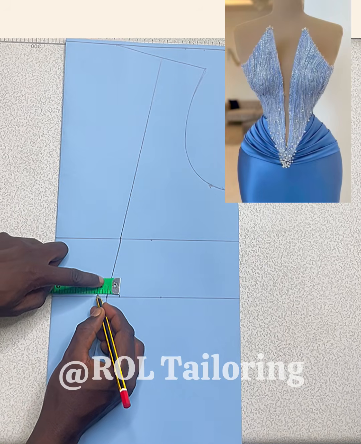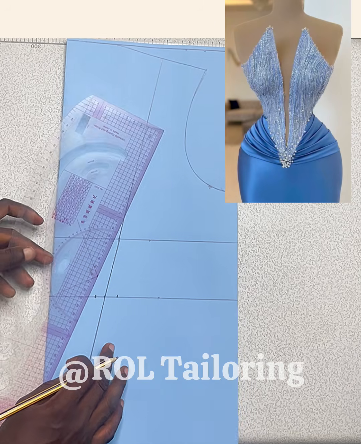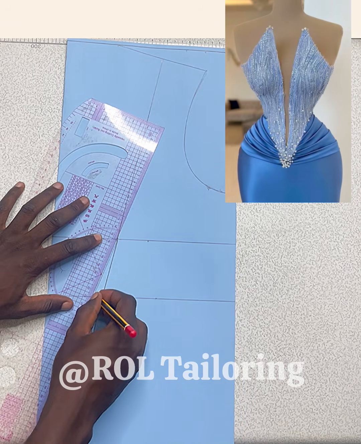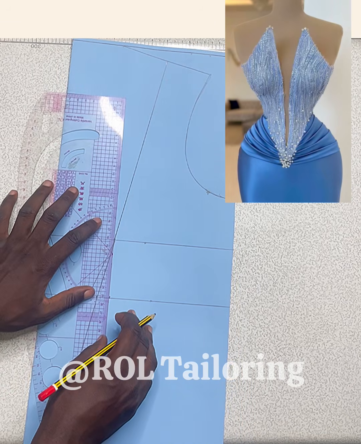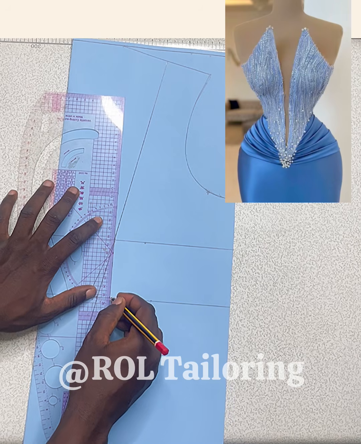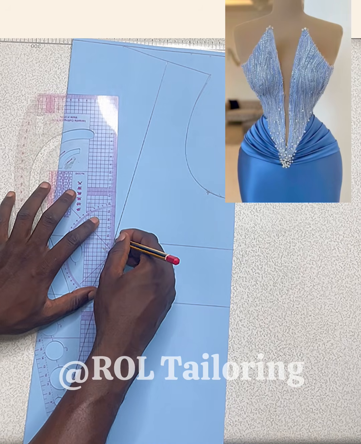So I'm going to take out the under bust dart. Determine your dart size depending on your bust and the under bust measurement. After taking the under bust dart, then I'll move to the shoulder dart.